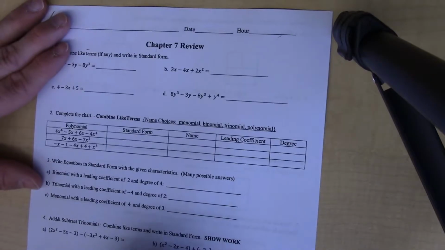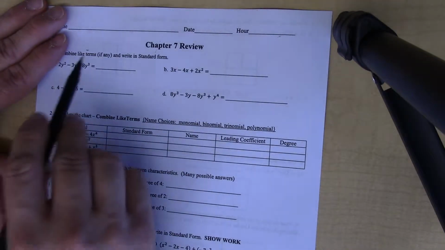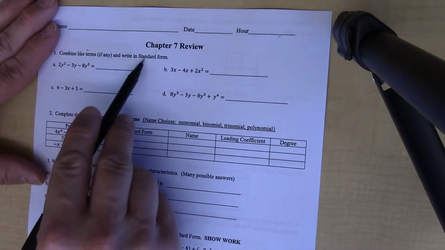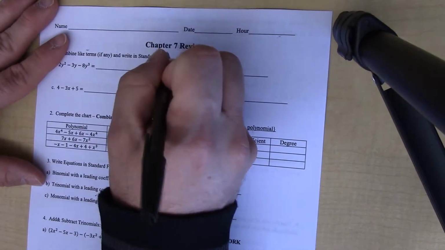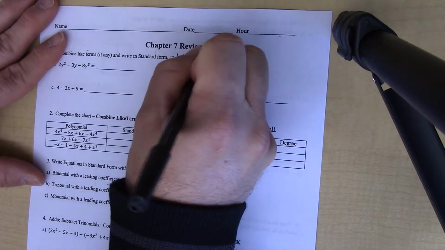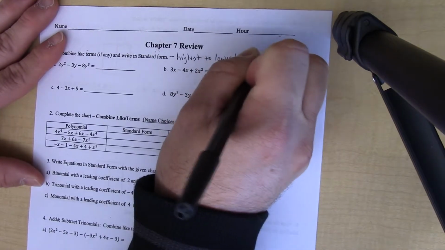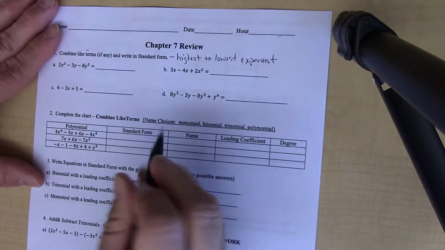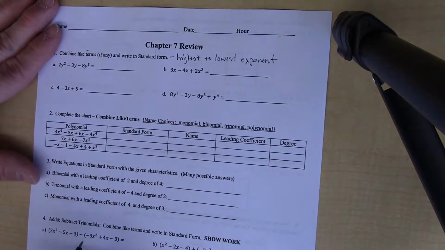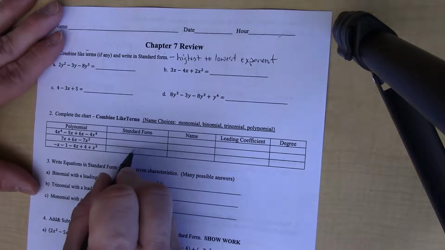All right, guys, so this is just a little refresher on what we have to do for this test, which is coming up for you guys next week. So what I'm trying to do here, when it says write things in standard form, remember what standard form means: from highest to lowest exponent. So you would write those from highest exponent to lowest exponent. And it's the same thing you're doing actually right here on this problem.